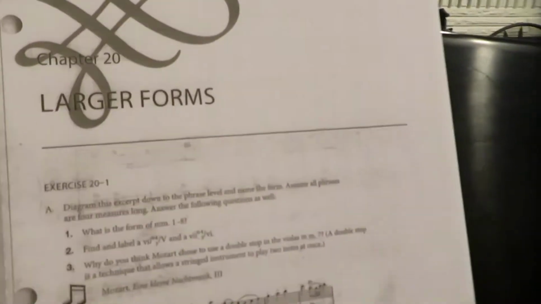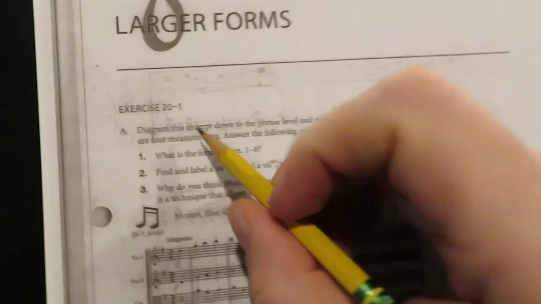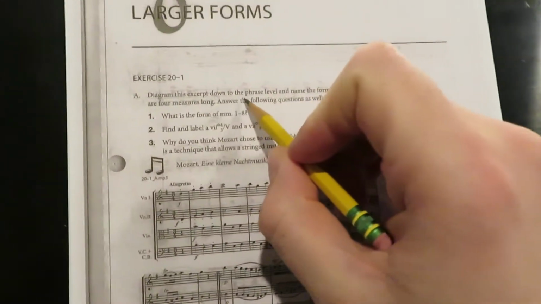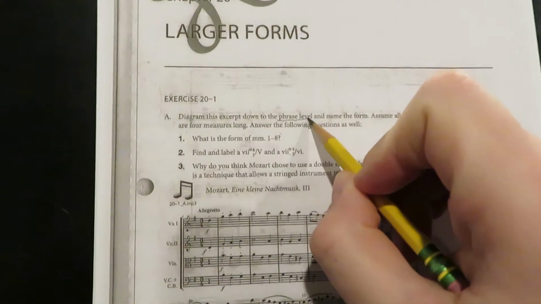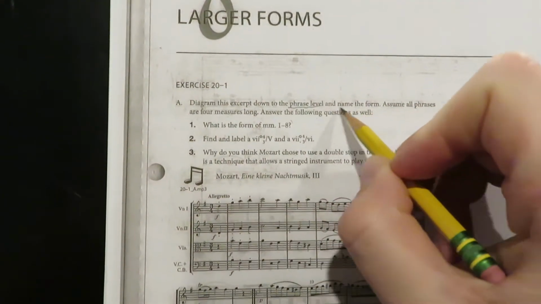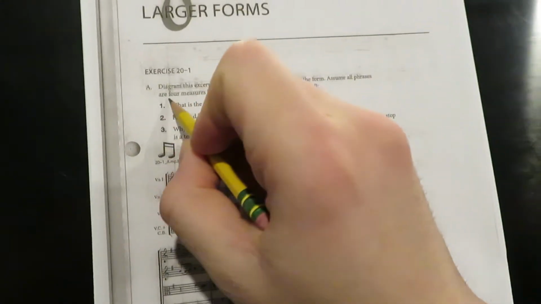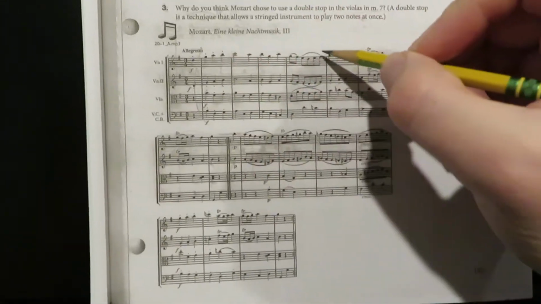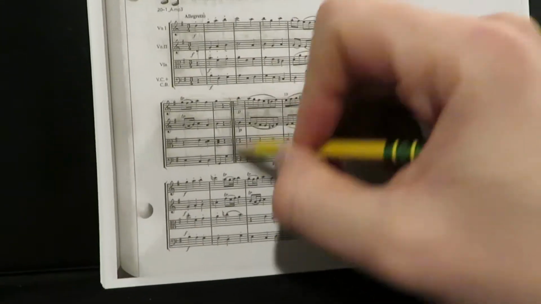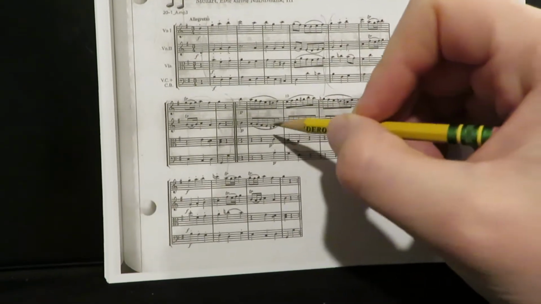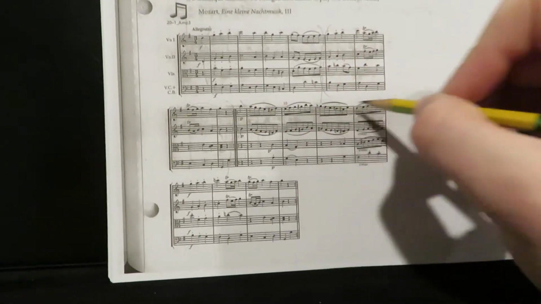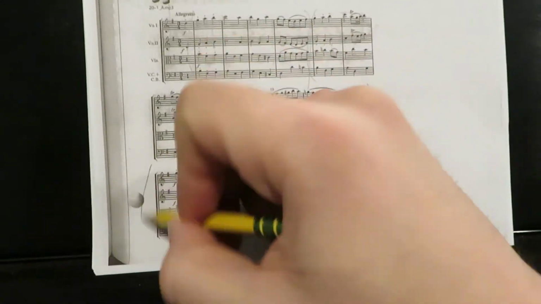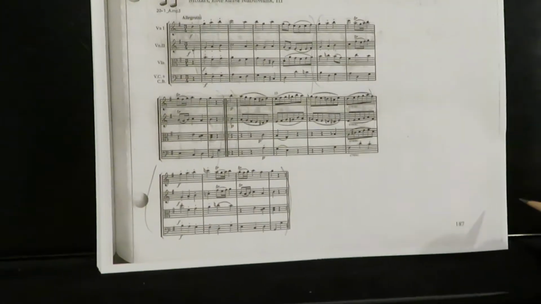So let's start off right away. Diagram this excerpt down to the phrase level and name the form. Assume all phrases are 4 measures long. So you know what I would do right off the bat? I would go do something like this. That is something I would do. And I would just look at it like that.